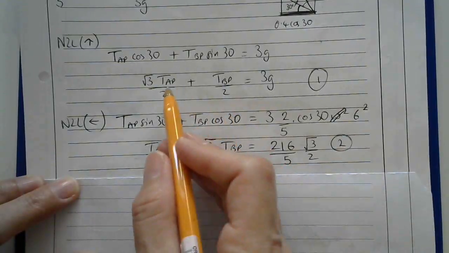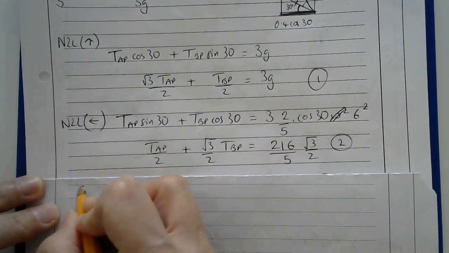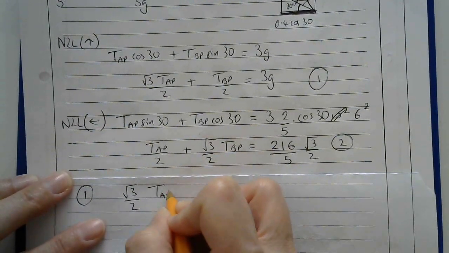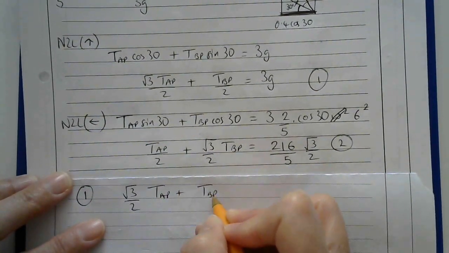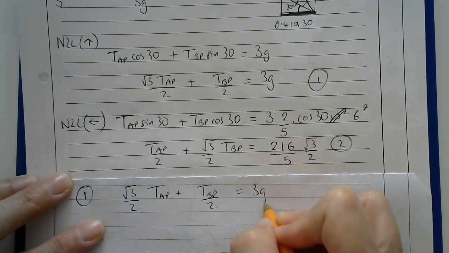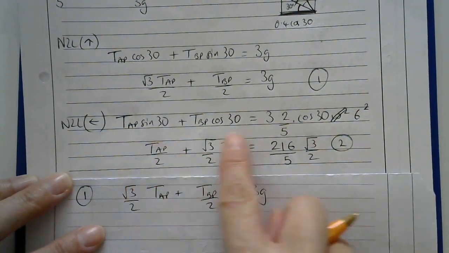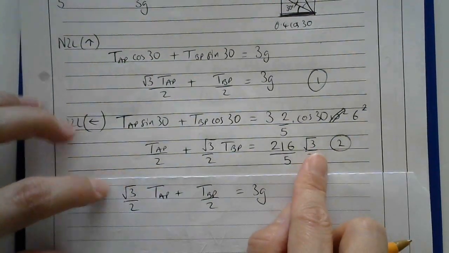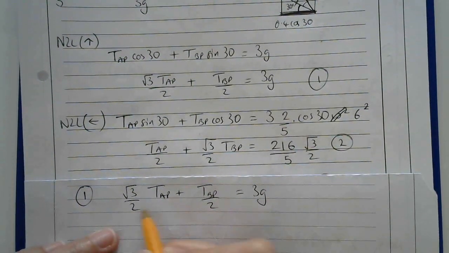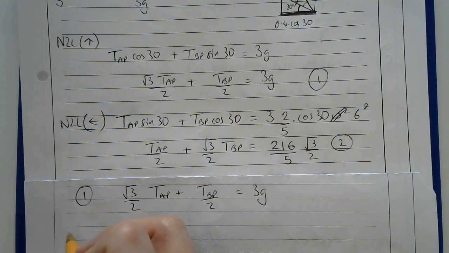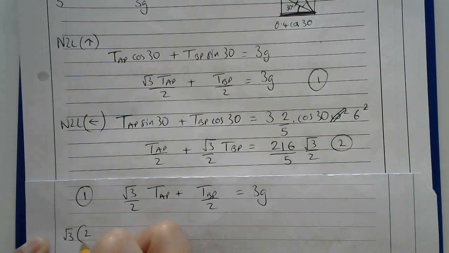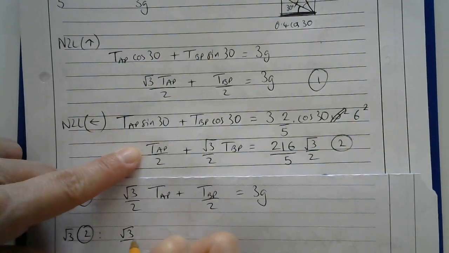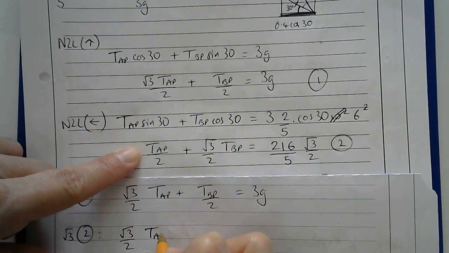So if I write down this equation, number 1 was root 3 over 2 TAP plus TBP over 2 is 3g. And this equation here, I'm going to multiply this one by root 3 so that I will end up with the same amount of TAP. So I'm going to do root 3 times number 2. So if I times this by root 3, I get root 3 over 2 TAP.